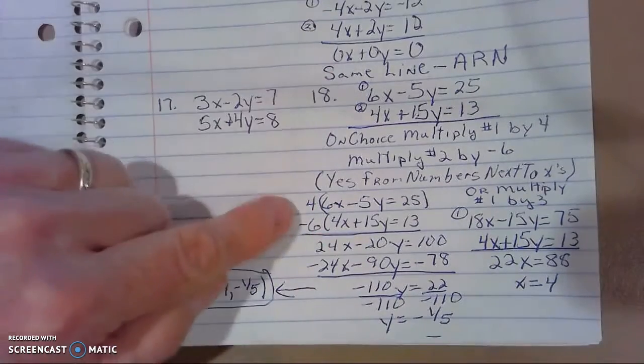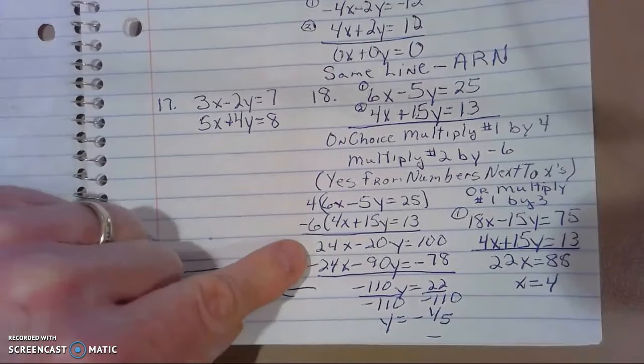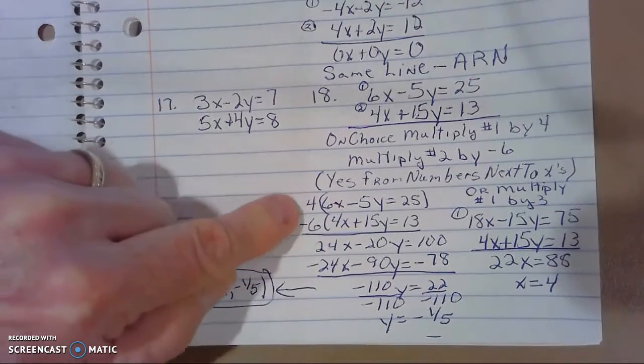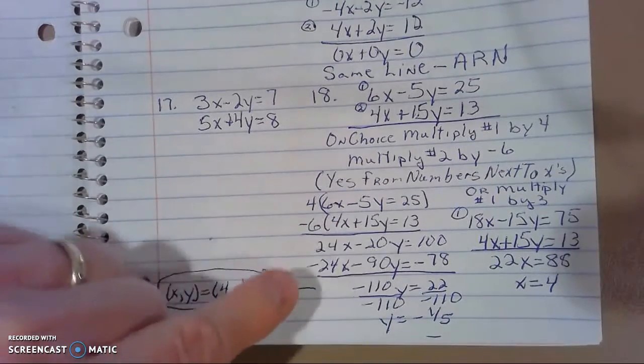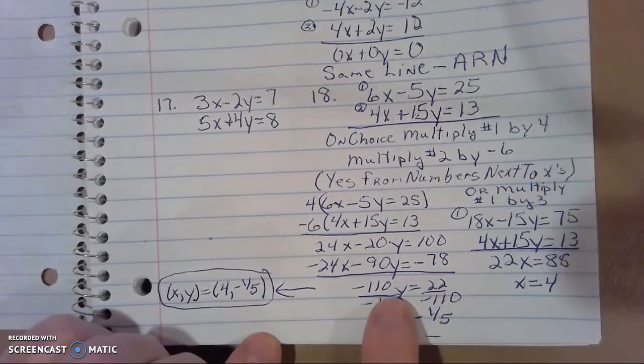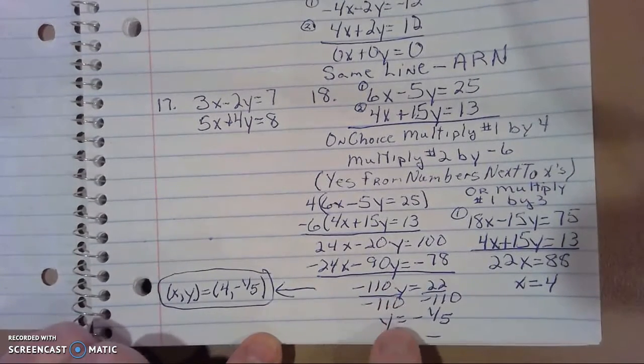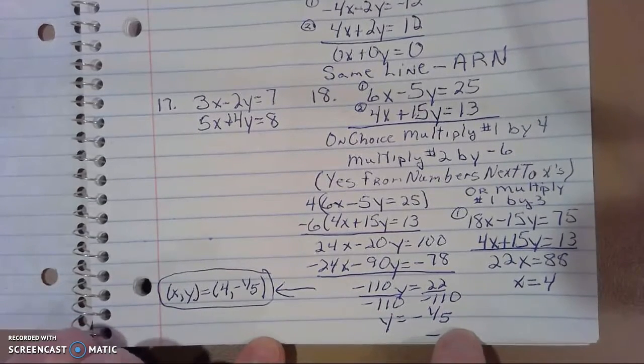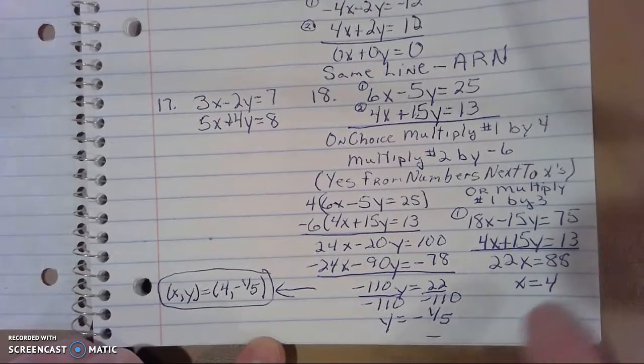I took 4 times the first equation, giving me this. I took negative 6 times the second equation, giving me this. And then I added, negative 110y, and divided by negative 110 reduces to negative 1/5.